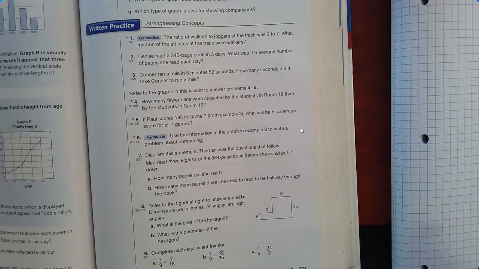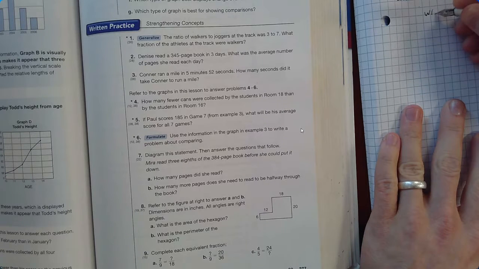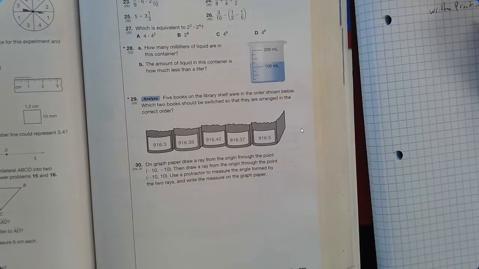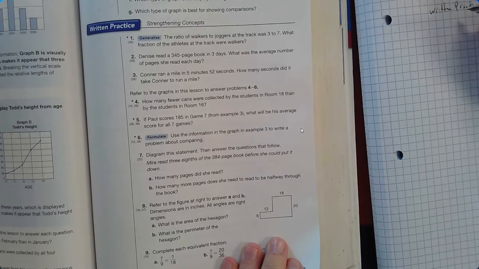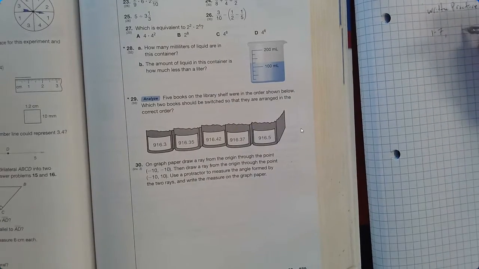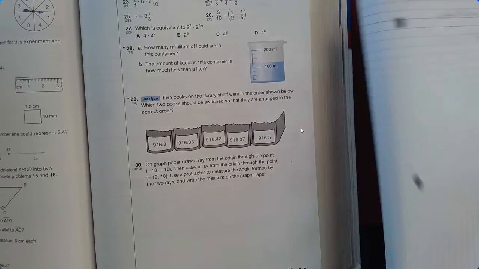I want to go ahead and go into the written practice. Let's go ahead and do 1 through 7, and then 17 through 26. Okay, and that'll be your work for today.